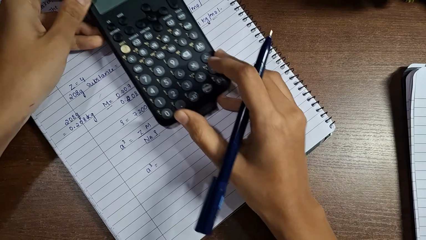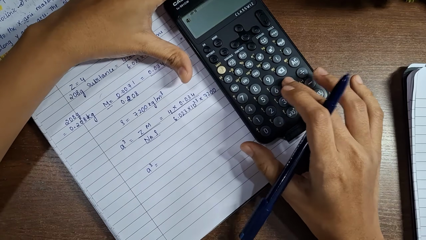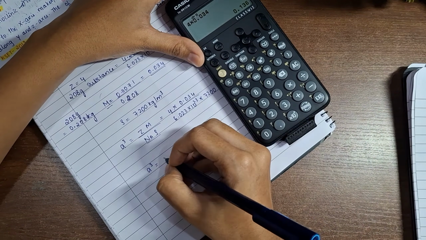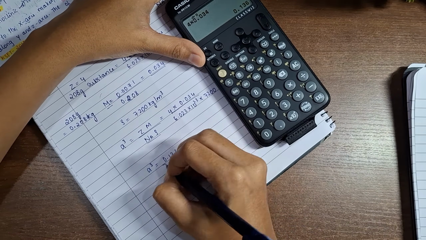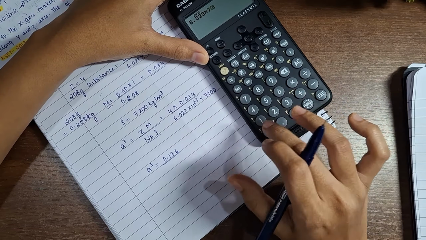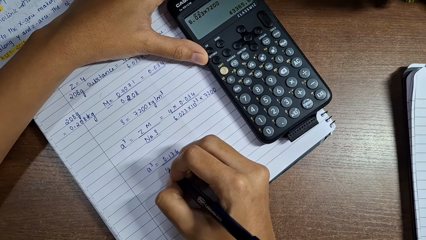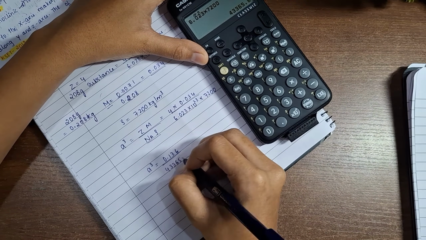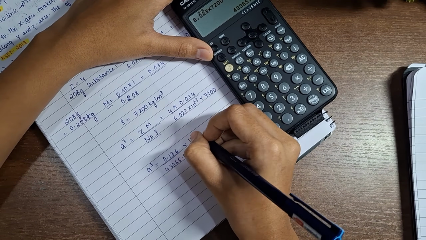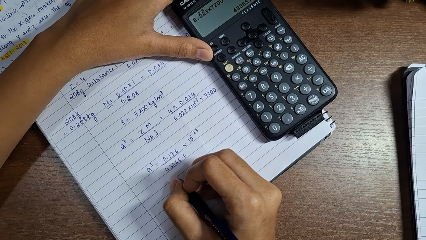A cube is equals to 4 into 0.034, 0.136, divided by 6.023 into 7200, which is 43365.6 into 10 power 23, that means minus 23.